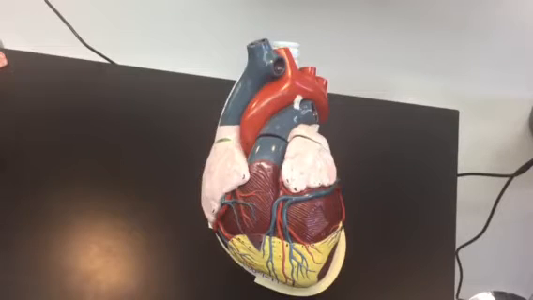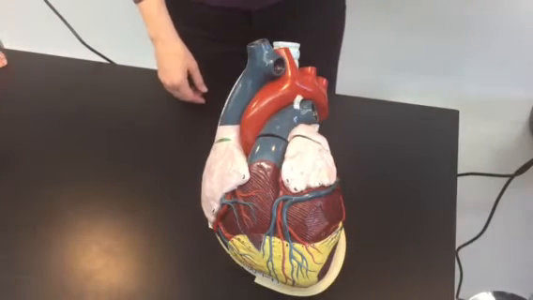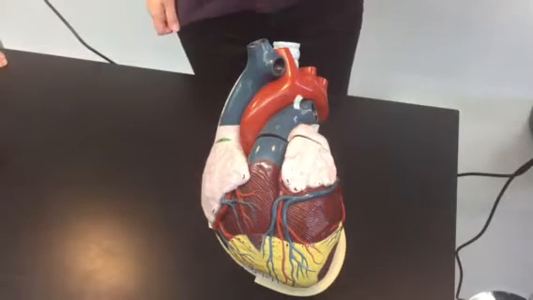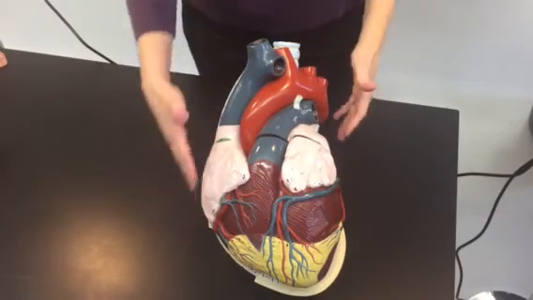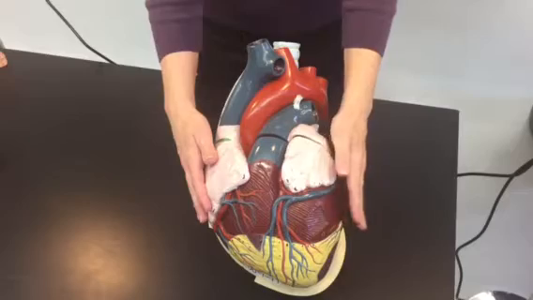Hi everyone, it's Dr. Hall, and today we're going to go through the structures of the heart. So right now we're looking at a very large model of the heart, and what we need to remember is that this is the anterior surface. So this is the patient's right side over here, left side over here.